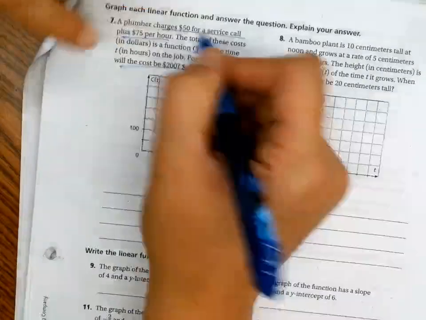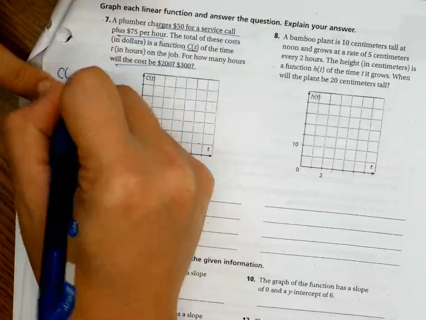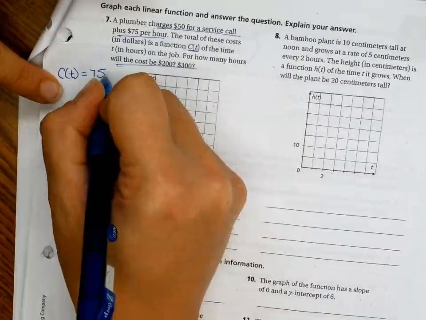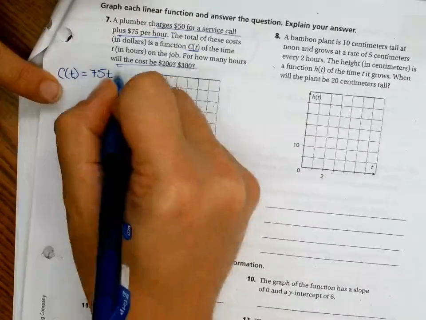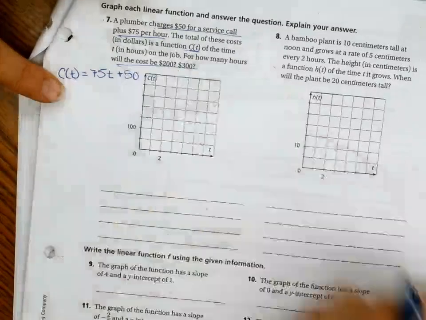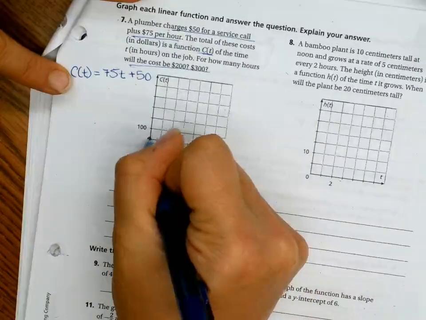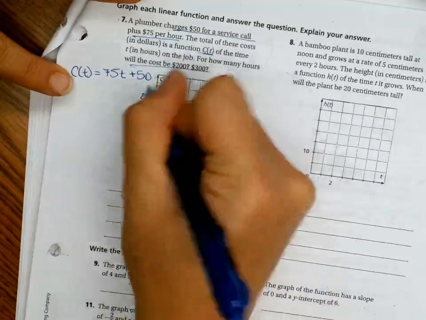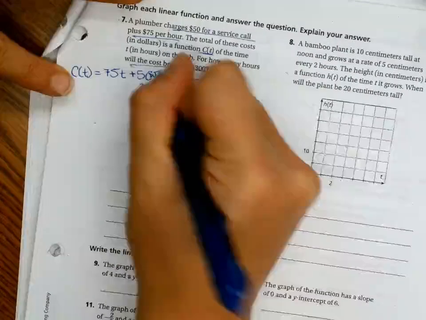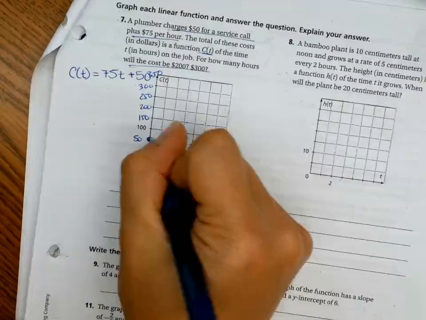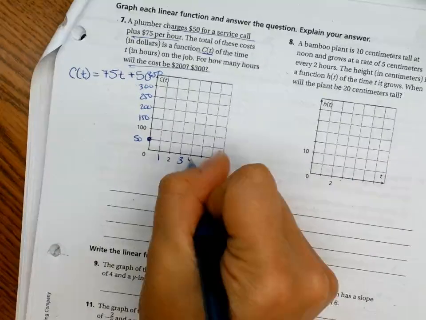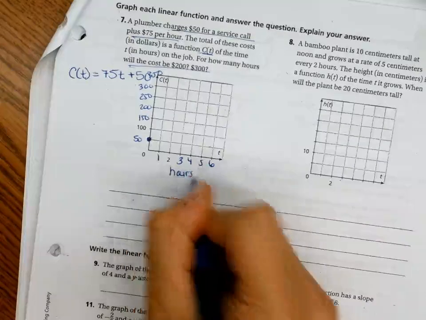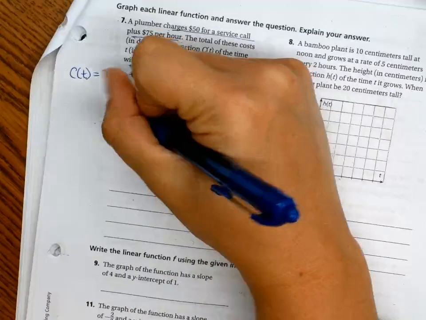All right, so it's a $50 charge. So our cost, our C of t, is going to be $75 per hour plus the $50 for coming out. So no matter what, he's charging me $50. Okay, so just to come out, he's charging me $50. So this is our hours, and this is our cost in dollars.